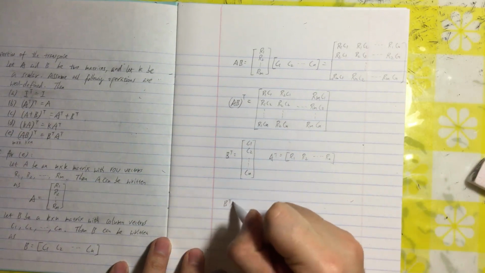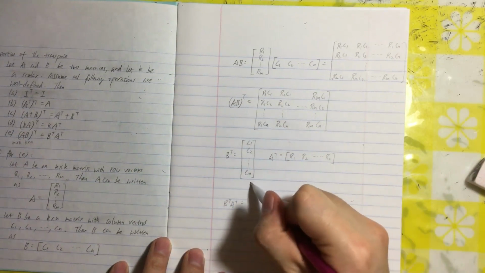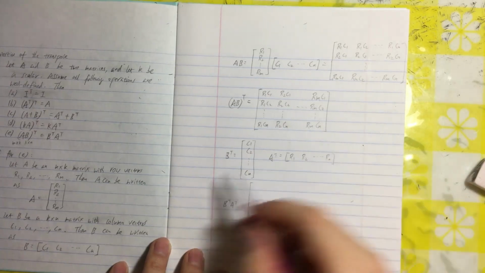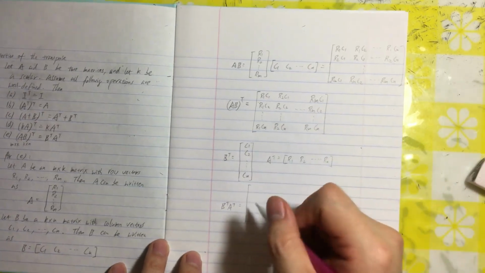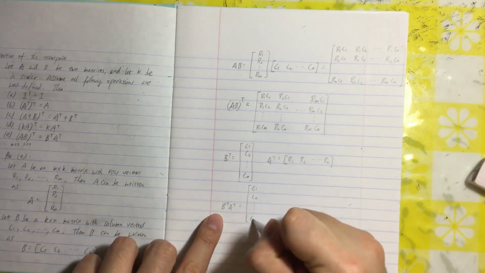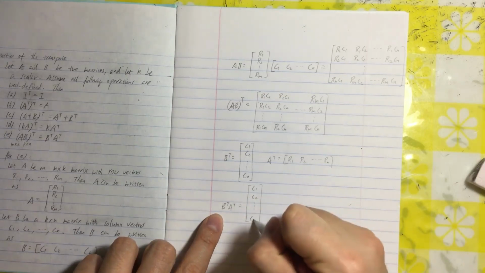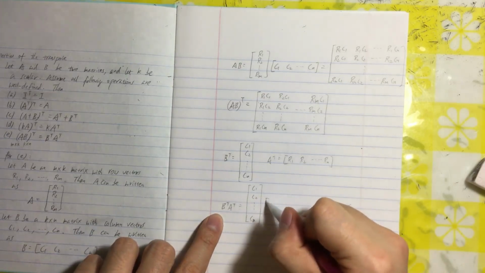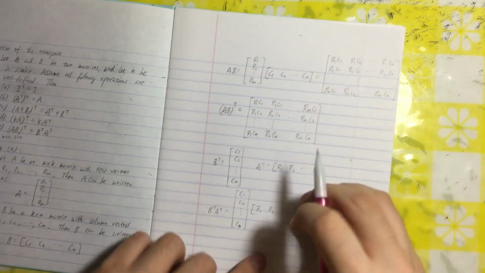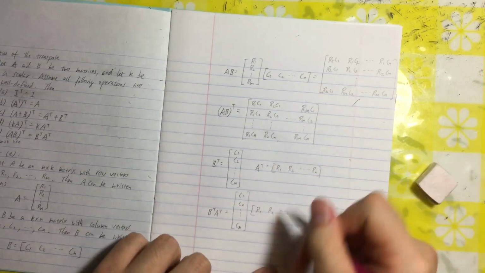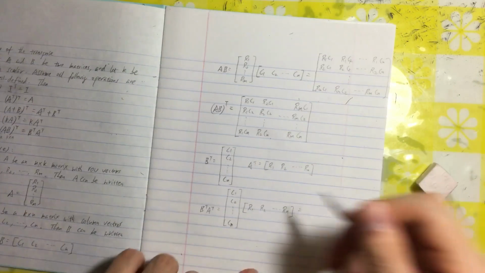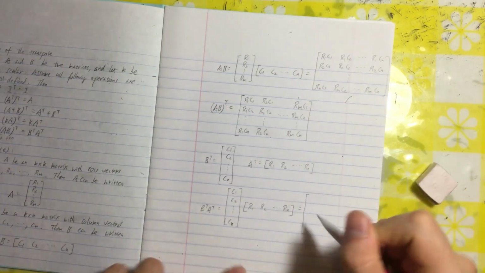What's B transpose times A transpose? Use row times column. B transpose has rows C1, C2, Cn. A transpose is R1, R2, Rn. Then take row times columns.